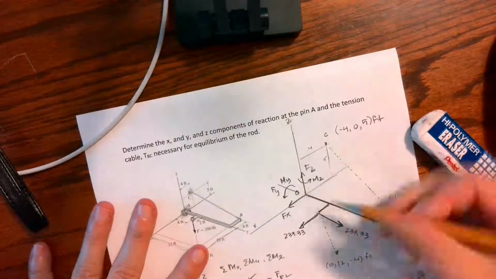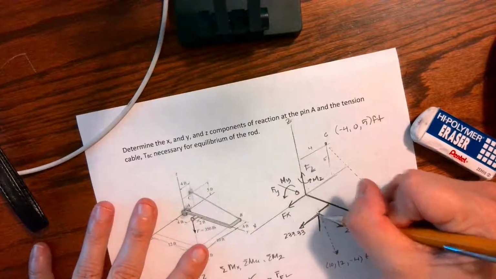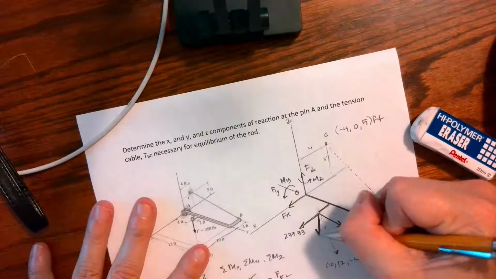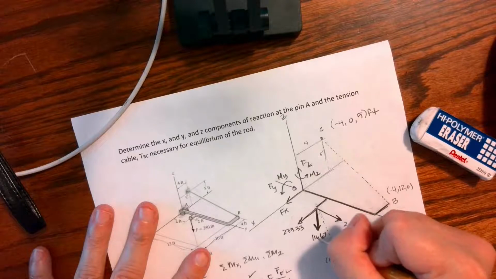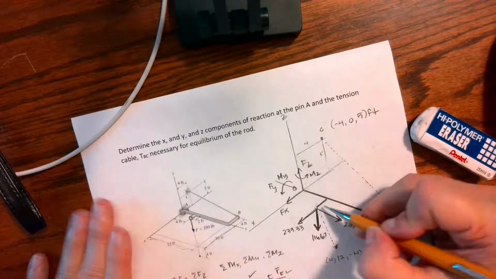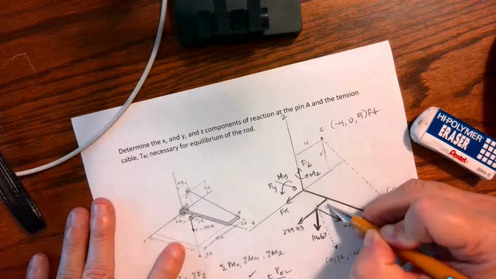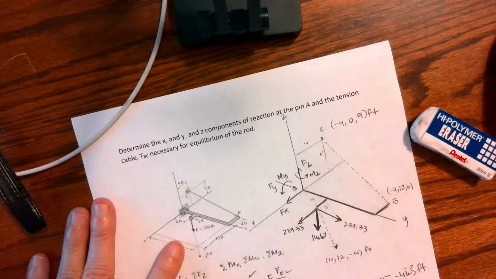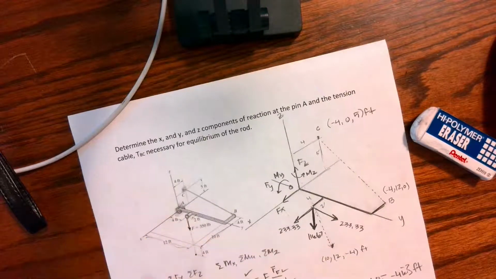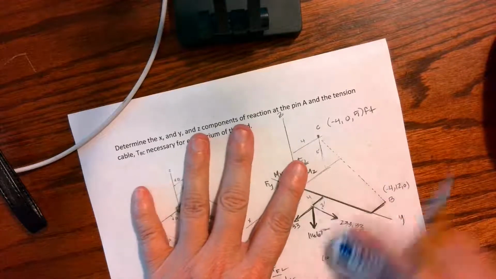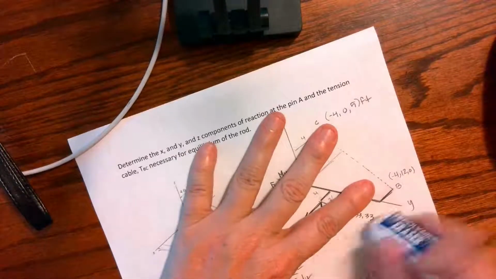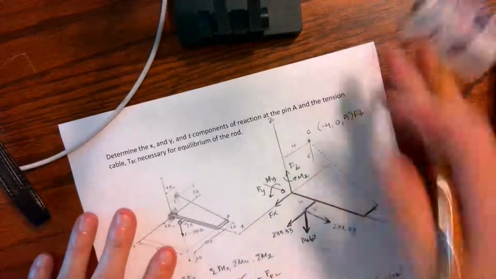And the z component is acting in the z direction, negative, down, 116.67 pounds. Okay, I can also see that we are 2 feet out and 4 feet back, so that'll help. So to me, this is just much easier to see than a force vector that's just kind of going to nowhere. Okay, now we need to do the same thing for our tension cable.